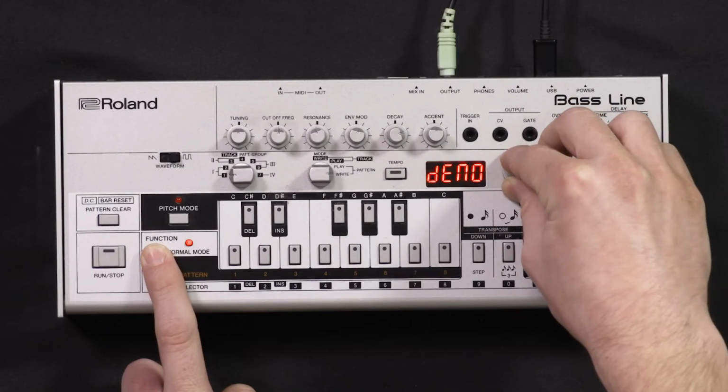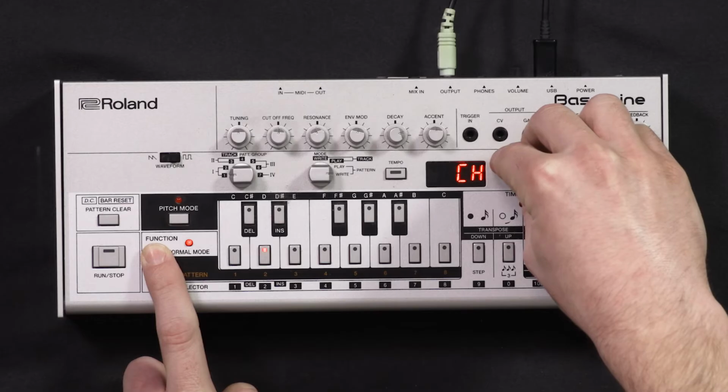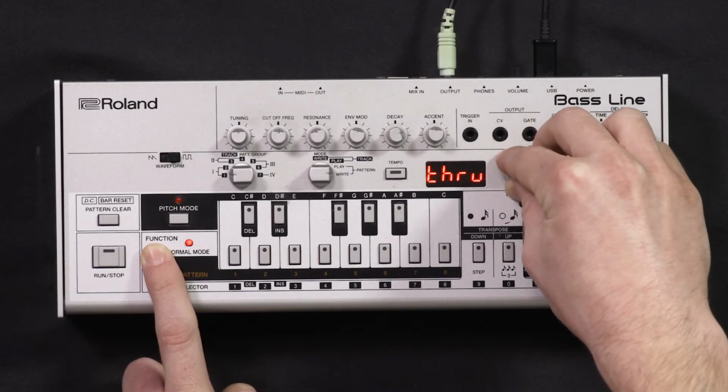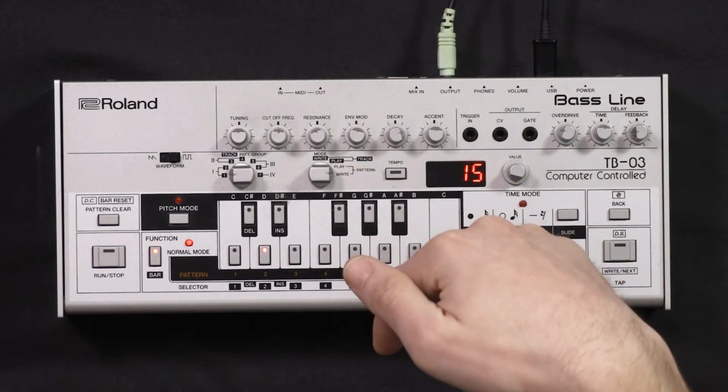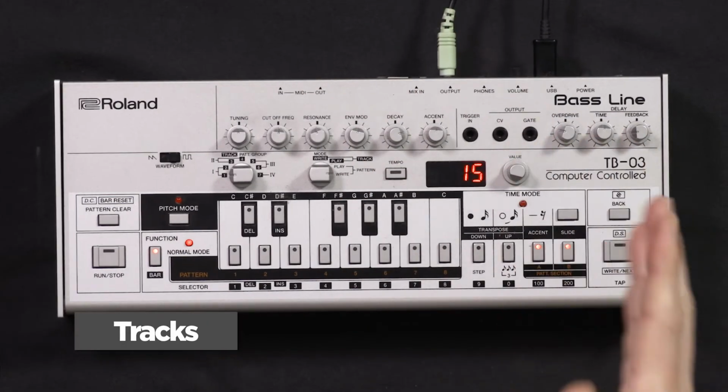Other settings you have: with the CH setting you can choose the MIDI channel that will be used, and with the through settings you can activate or deactivate the MIDI through. So the MIDI that comes in is also sent out. Okay, so now we saw a lot of things.